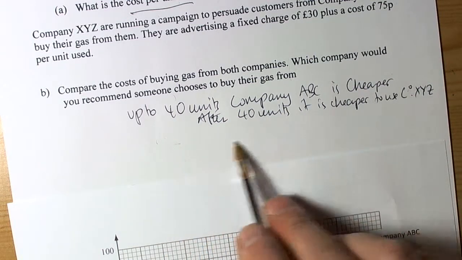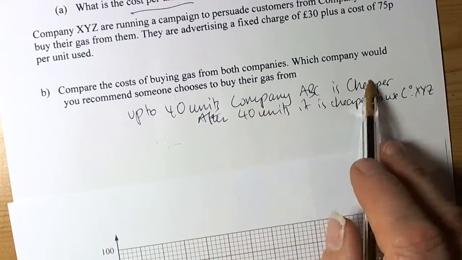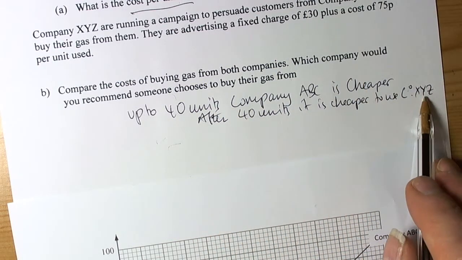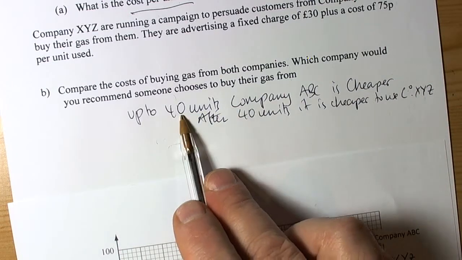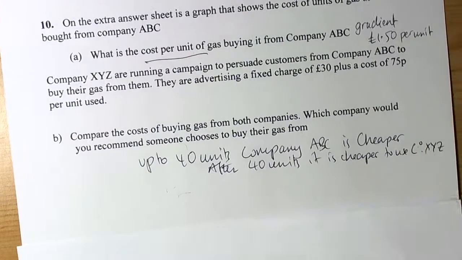So really it depends on how many units somebody uses, but at least by saying the number 40 they can be clear. If they use more than 40 units, then they know to go with XYZ. If they know that they use less than 40 units, they're better off staying with ABC. So that's an example of a functional question.